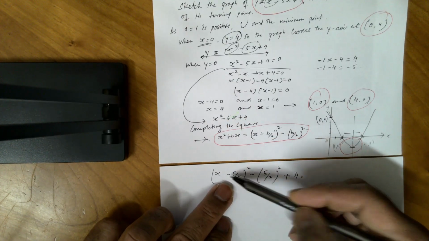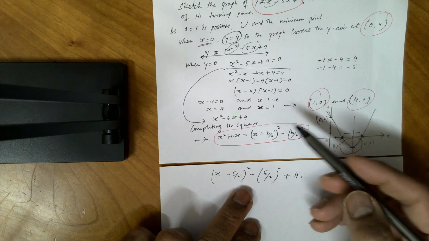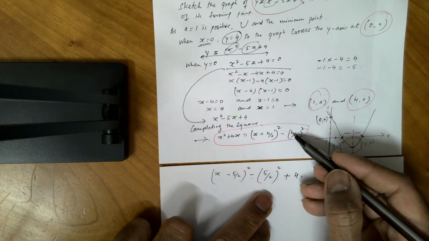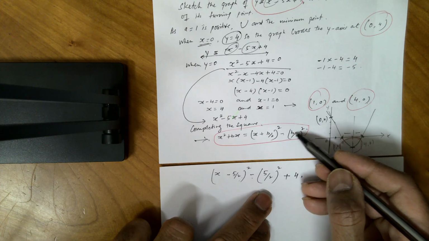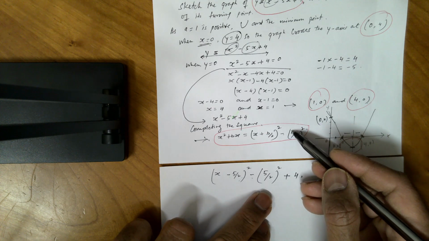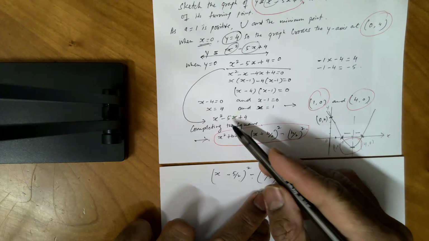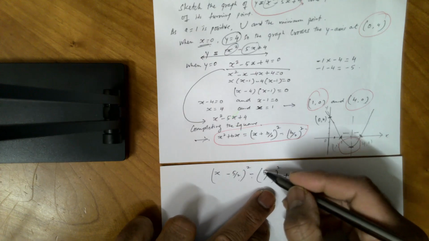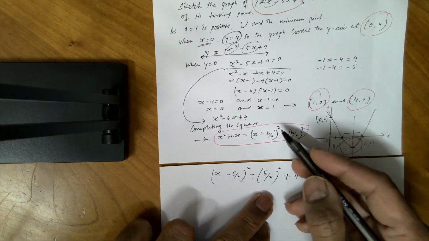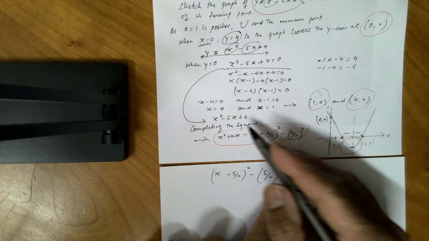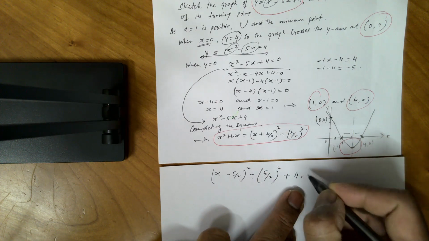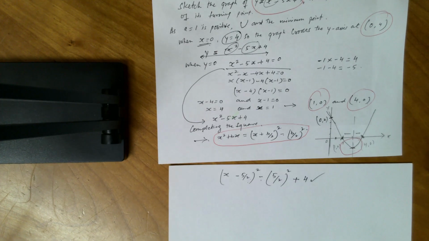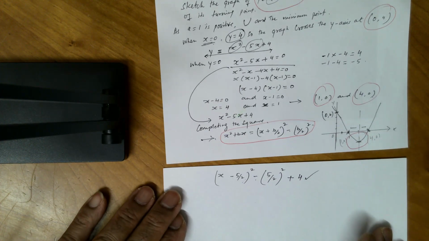Because this is minus, you will get this minus here. Then you write minus from that, and you half that b, your b here is 5 again, and then you square it. Then you already have plus 4 here, so I have written plus 4 here. As I said, if you're not sure, please watch my previous video.